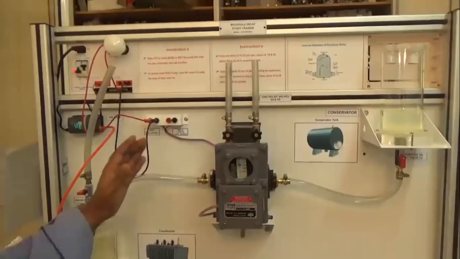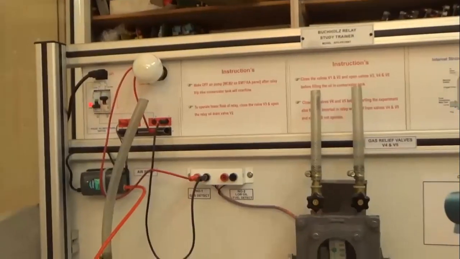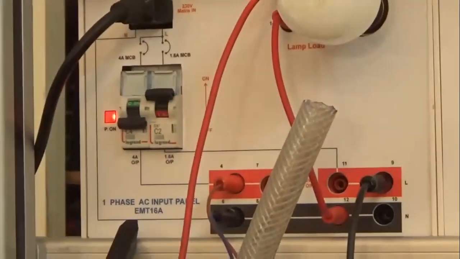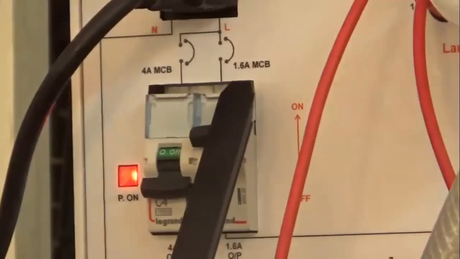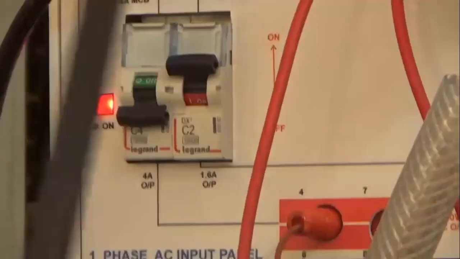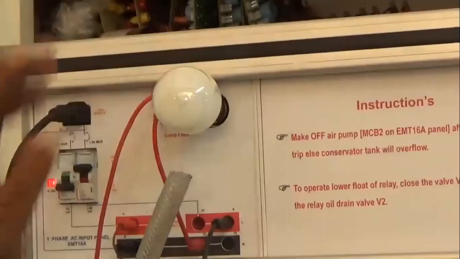Now in this trainer kit, the only important panel we have used is the single phase AC input panel EMP16A. It consists of two MCBs, for 4 ampere capacity and 1.6 ampere capacity. A 40 watt fluorescent lamp is also connected here.